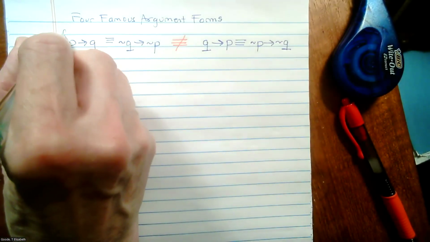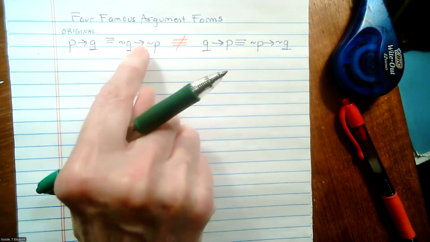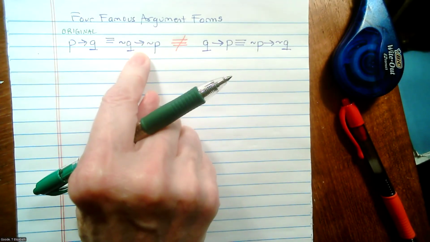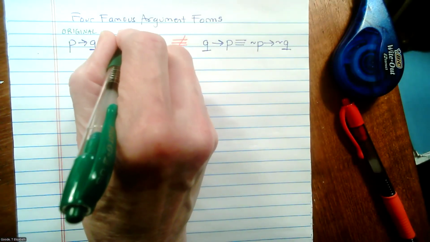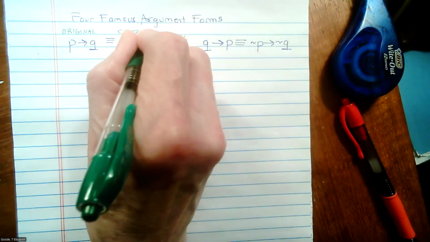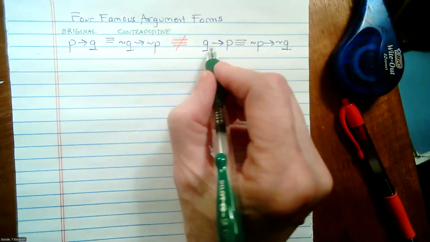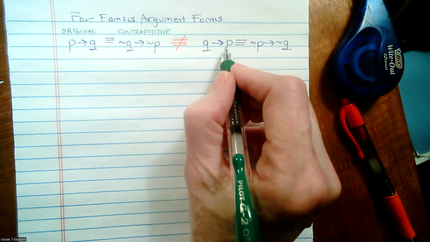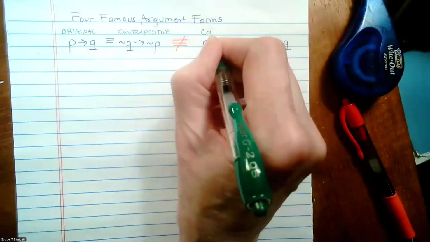If we call if P then Q the original, what do we call if not Q then not P? The contrapositive. Nicely done. And then what do we call if Q then P? The inverse. See, the converse.